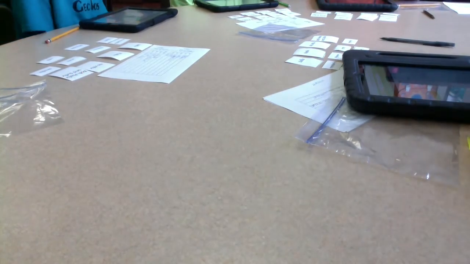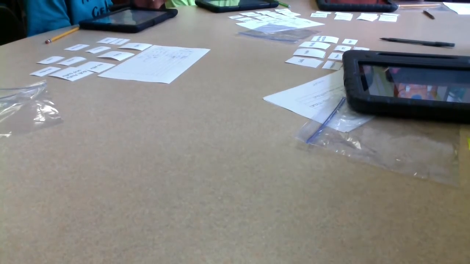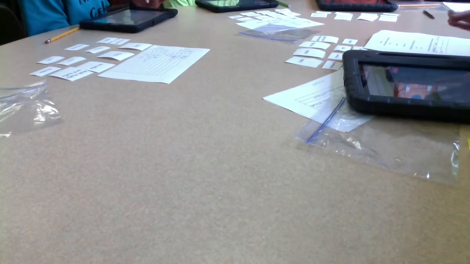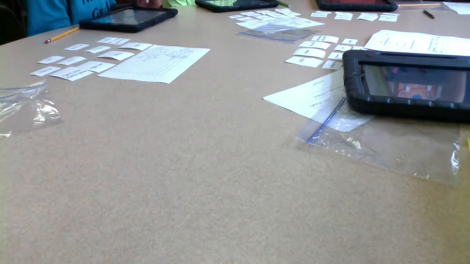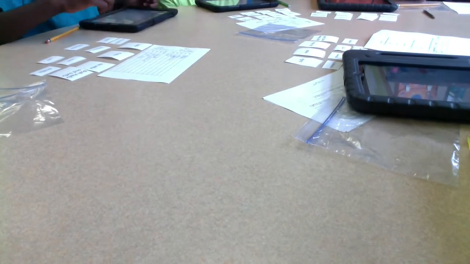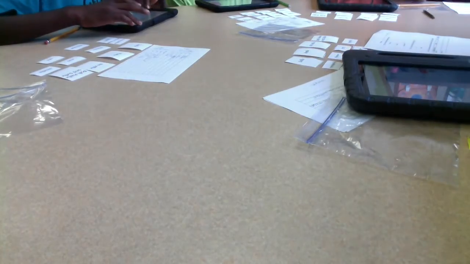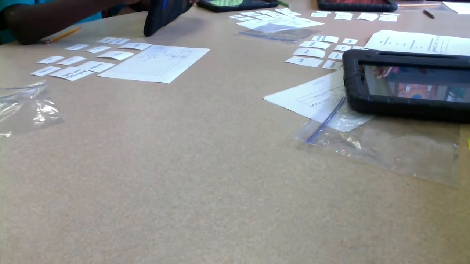I got 6. Suffix and base. Prefix of misunderstand. Prefix. I got 2 right. I did 4, of rejoin.